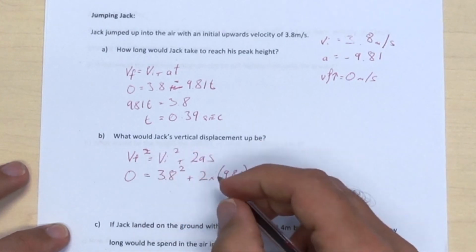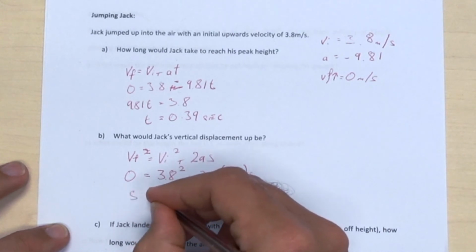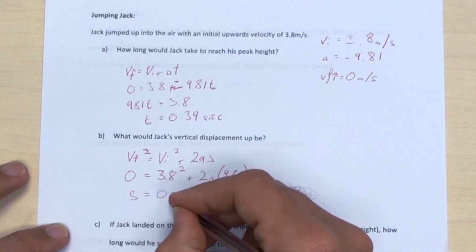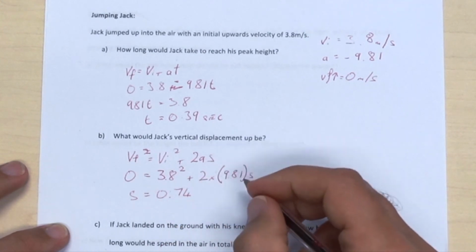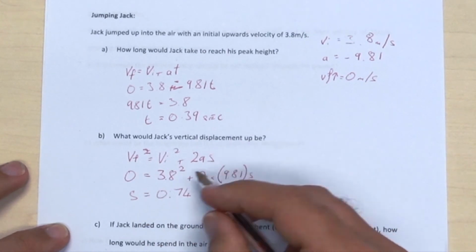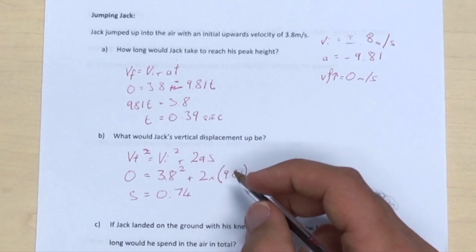Now there's a few steps of algebra there that I'm going to skip through for the sake of time, but if you do those steps you should get something close to 0.74 for displacement up. So it's really just figuring those out and changing around the formula.